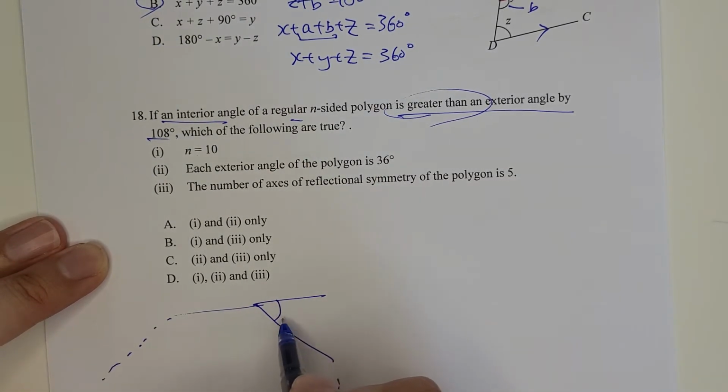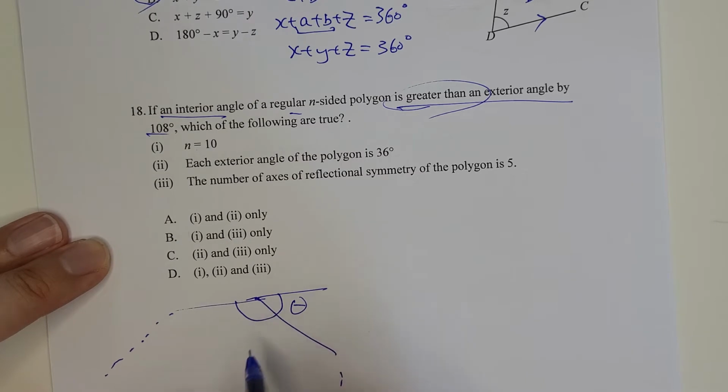Suppose the exterior angle, outside the figure, is theta. Then the angle inside the figure, that means the interior angle, according to the question, will be theta plus 108 degrees. Because the interior angle is greater than the exterior angle by 108 degrees.